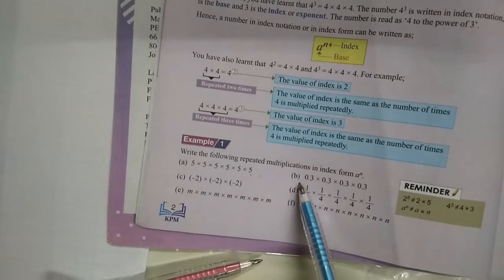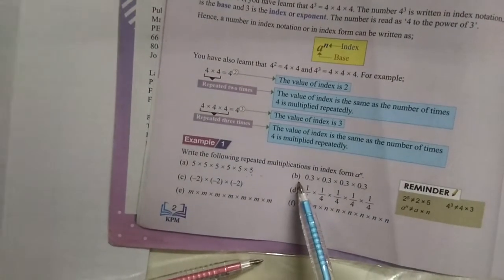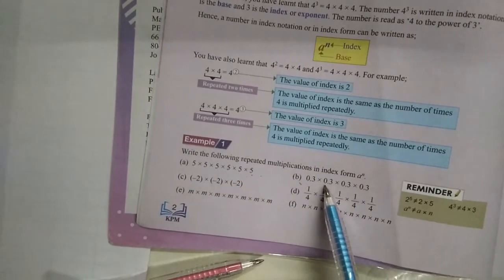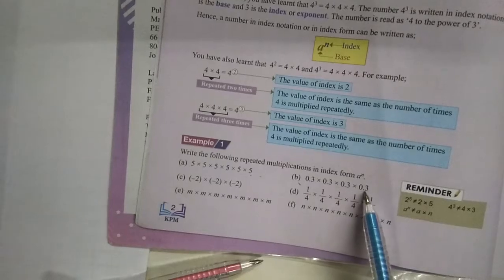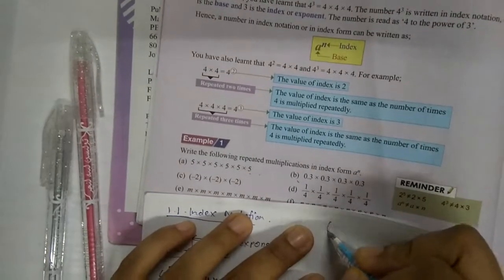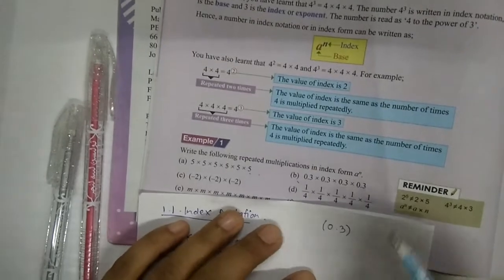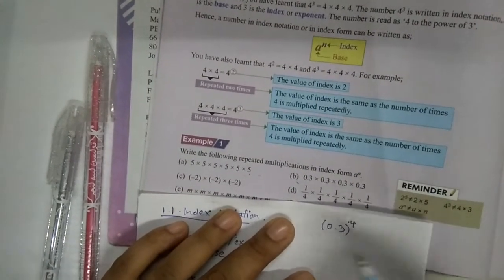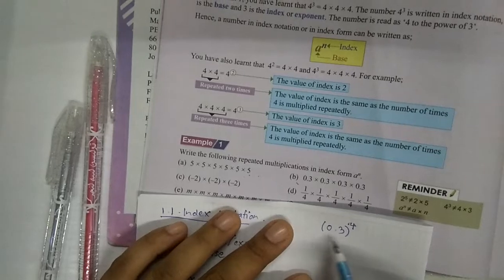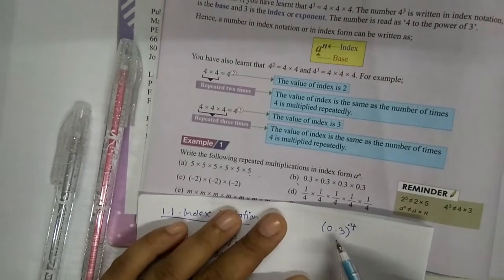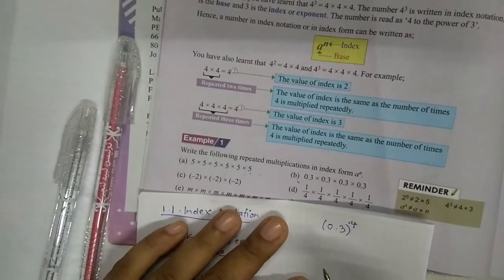Okay, for b, 0.3 multiply 0.3 multiply 0.3 multiply 0.3, and in index form you write in brackets (0.3) to the power of 4. So for a decimal number, better you write in brackets, (0.3) to the power of 4.